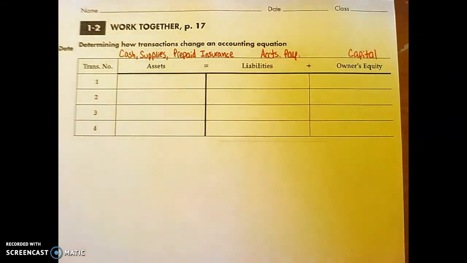So this page here is on page 9 in your workbook, and then the instructions are on page 17 of your textbook. So for the work together 1-2, the instructions read, write the answers to the following problem in the working papers. Your instructor will guide you through the following example. So for each transaction, place a plus sign in the appropriate column if the account classification, asset, liability, or owner's equity is increased. Place a minus sign in the appropriate column if the account classification is decreased.